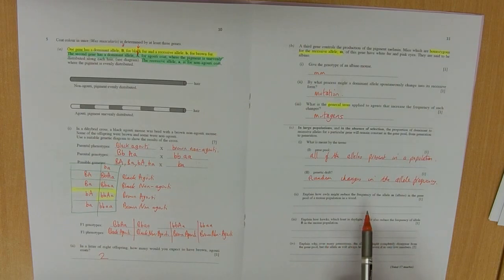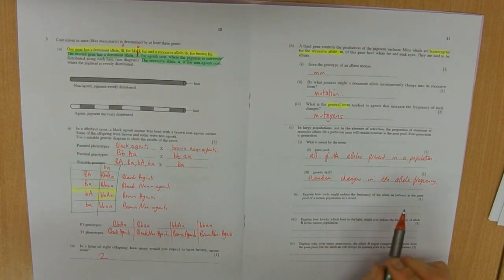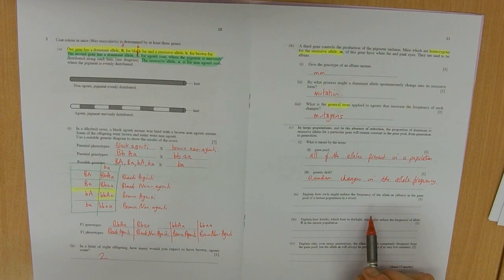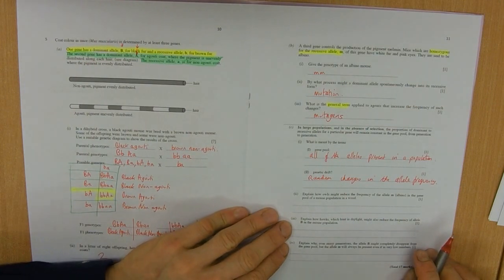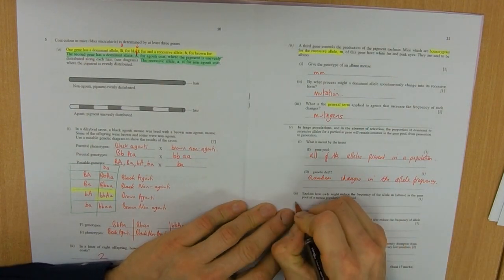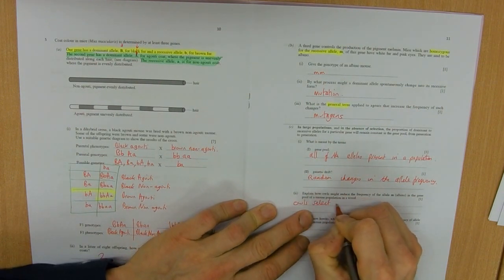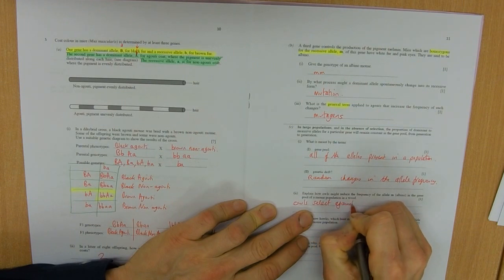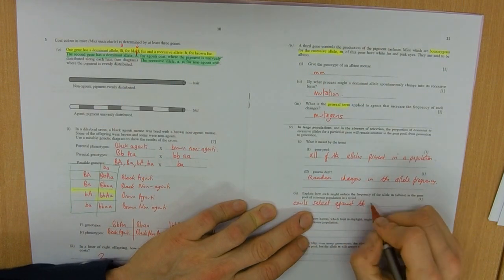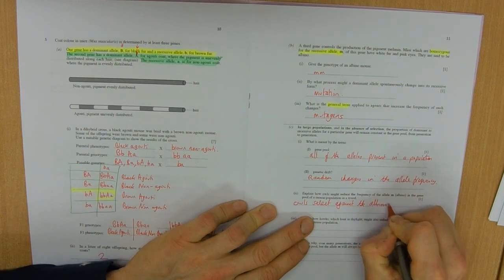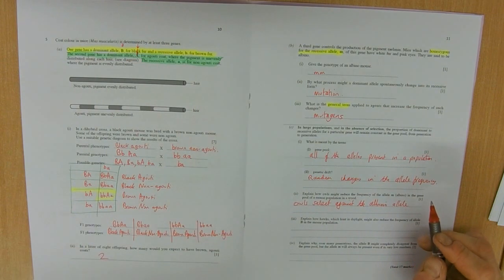Explain how owls might reduce the frequency of the albino allele. So owls, famous for seeing in the dark, will presumably eat the white mice because they can see them, but we need to try and use our genetic words from variation and evolution. So owls select against the albino allele.